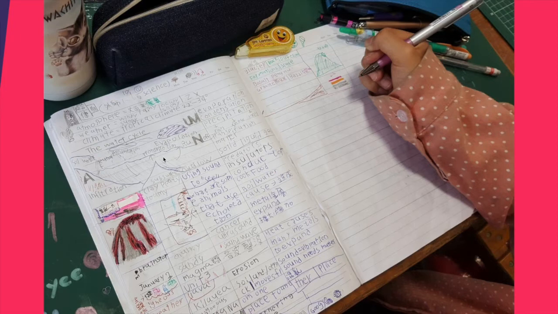So their notes are already multimodal and multilingual. But no one asked them to do this. They were just asked to take notes on the lesson. And the result was that their notes were multimodal and multilingual, which is fascinating.